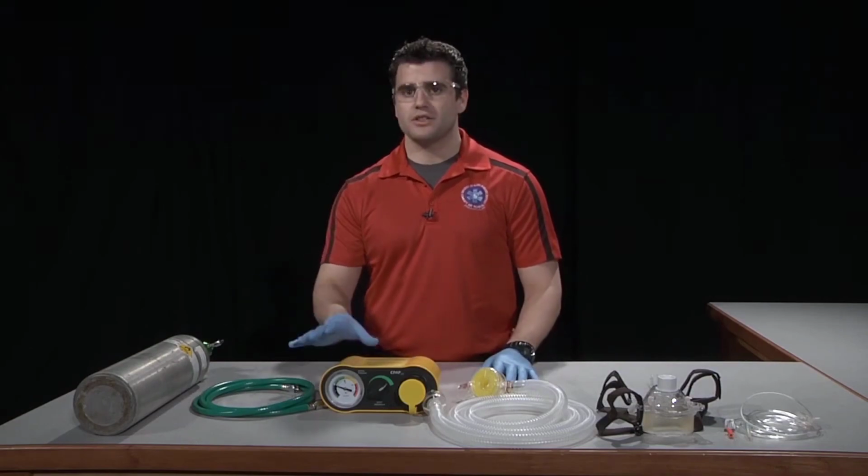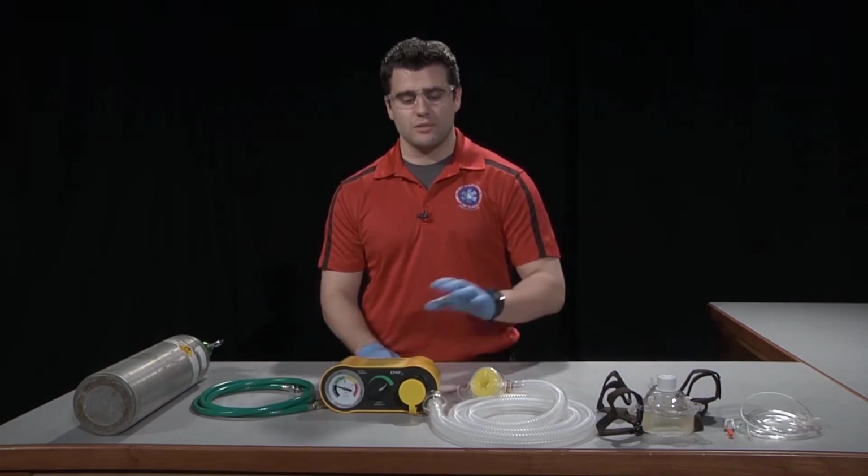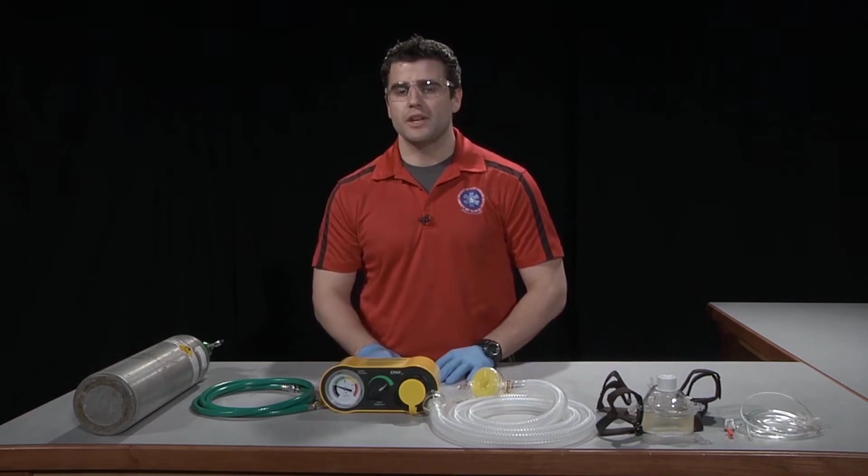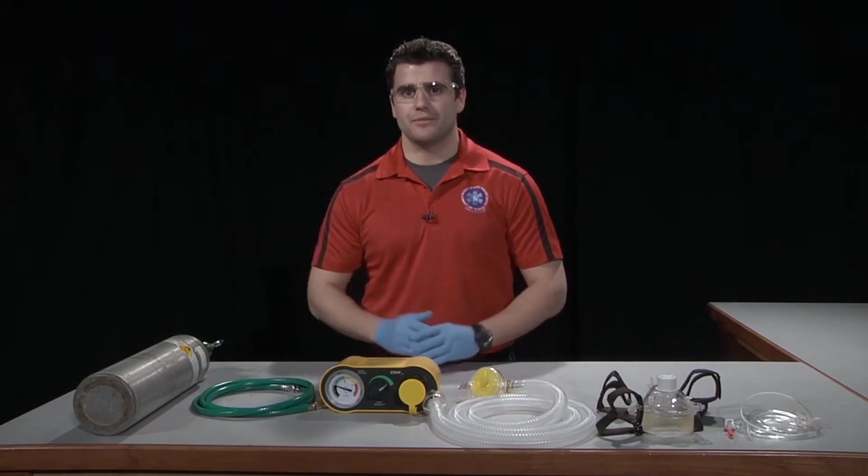We'll then attach our oxygen supply to the CPAP machine as well as the breathing portion to the CPAP machine, and then turn on the O2 in the machine. We'll then set the device parameters according to our local protocols and our manufacturer's recommendations.